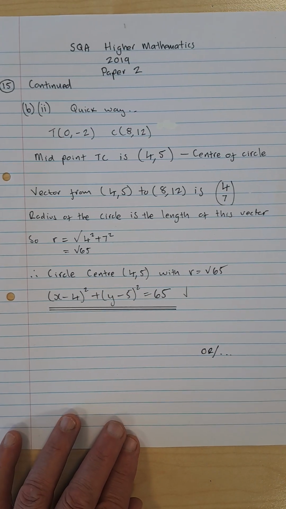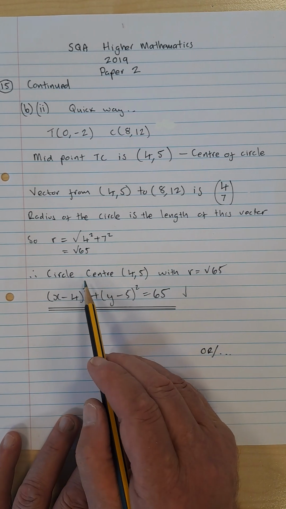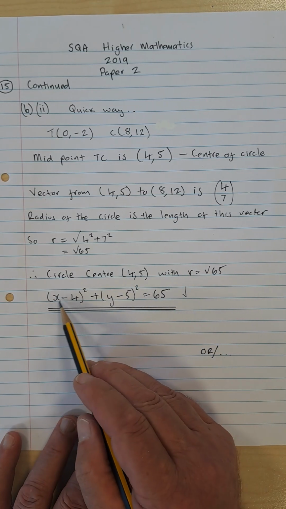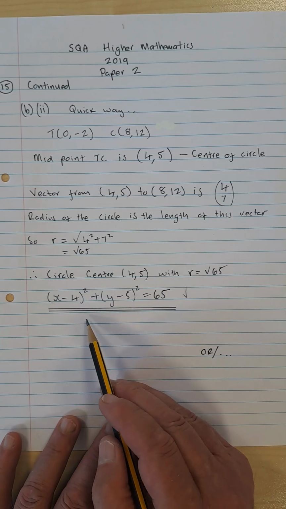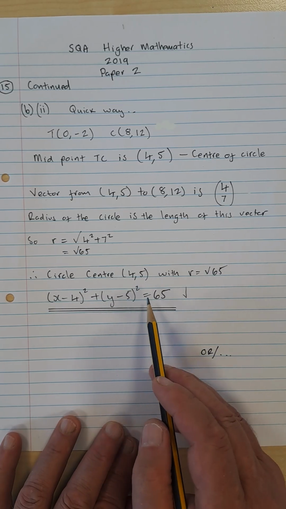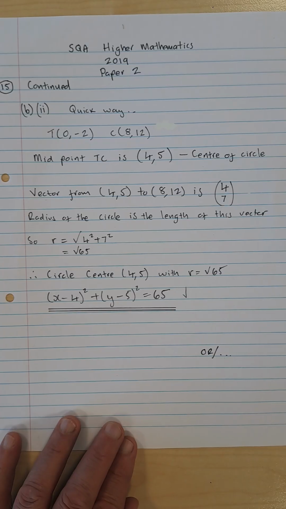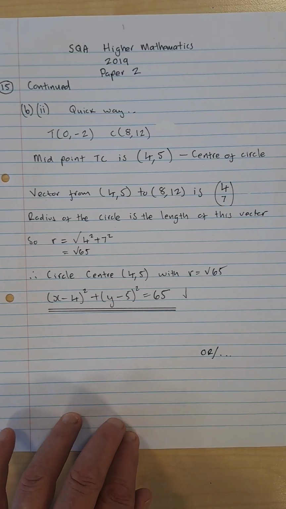So the radius is root 65. So we have a circle centre (4, 5) with radius equal to root 65: (x − 4)² + (y − 5)² = (root 65)² = 65, and there is your final answer. Okay, so that's that one done.